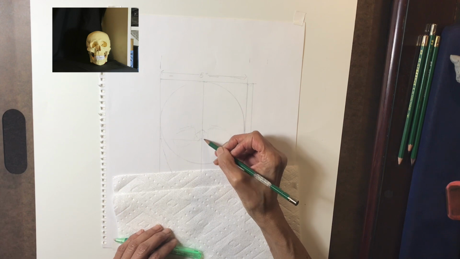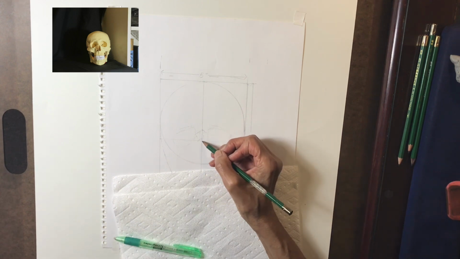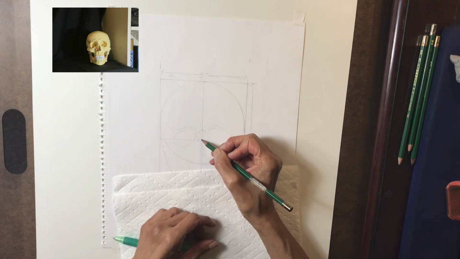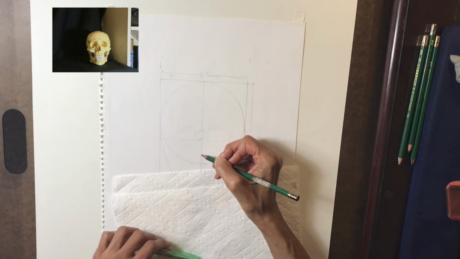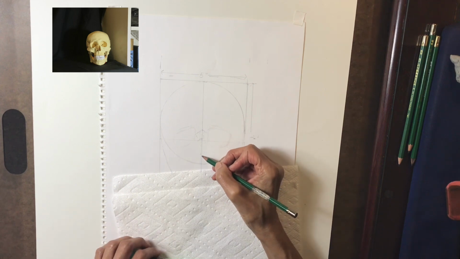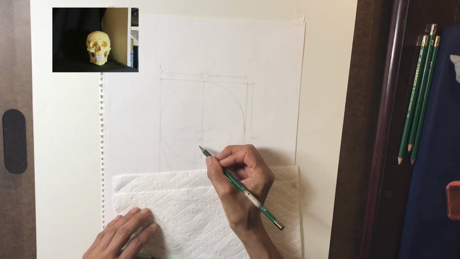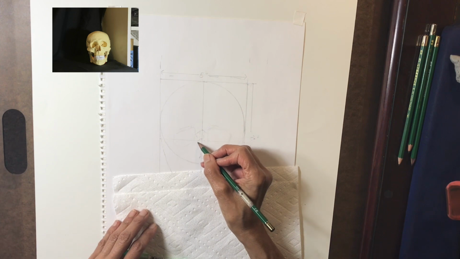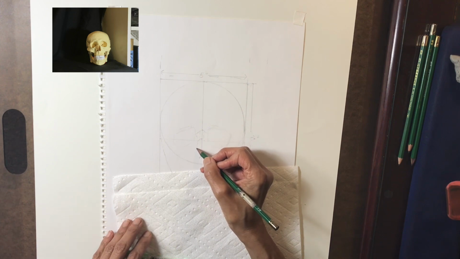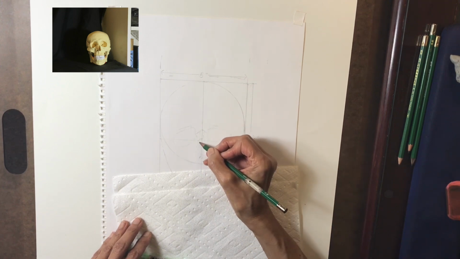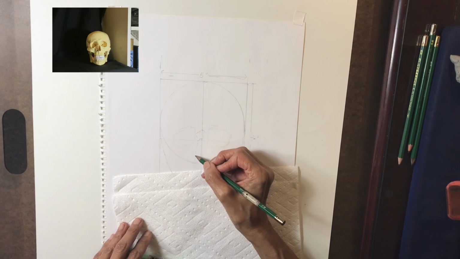I think that's about where I can look at that nasal cavity, and I've got the middle of that middle bone going through about right here, and it moves out a little along this axis of symmetry. It comes out like this. I'm drawing the outer shape of that nasal bone, and then there are bones inside.